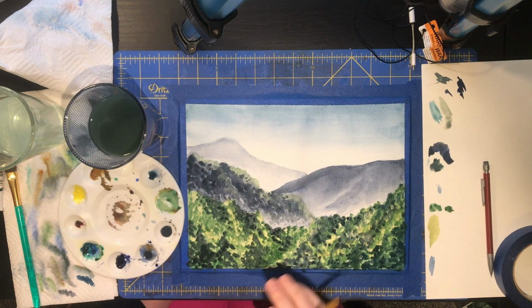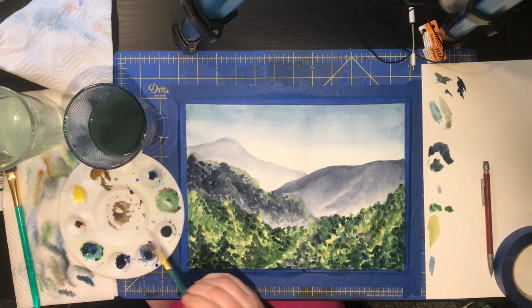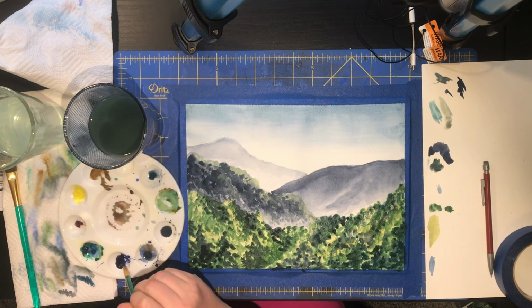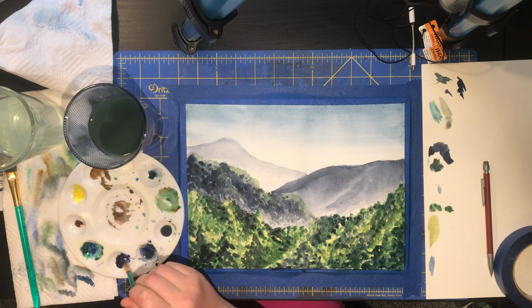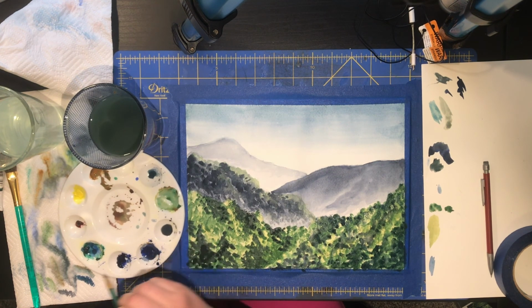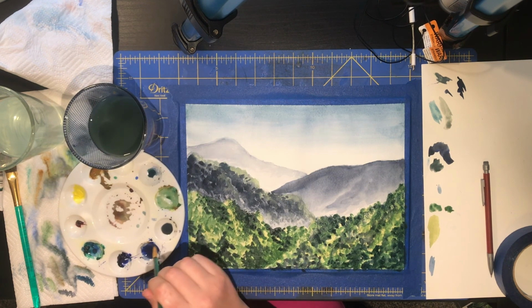I want this little part here to be a little bit darker, and I think it's dry enough for me to add. It's gonna be pure, as pigmented as I can get it.